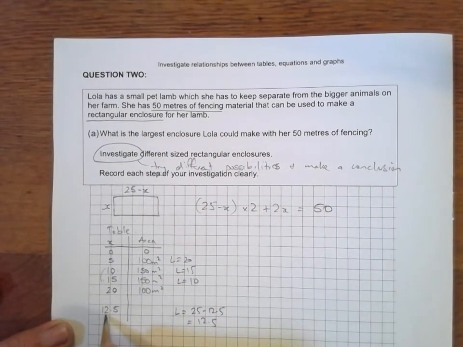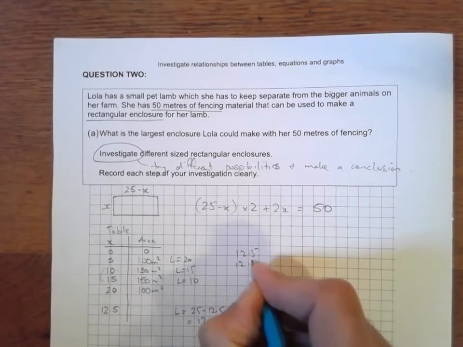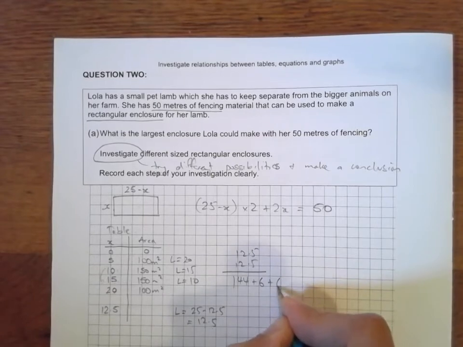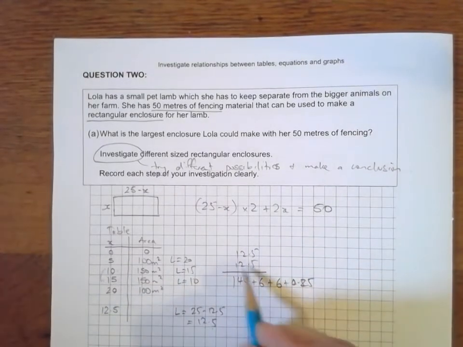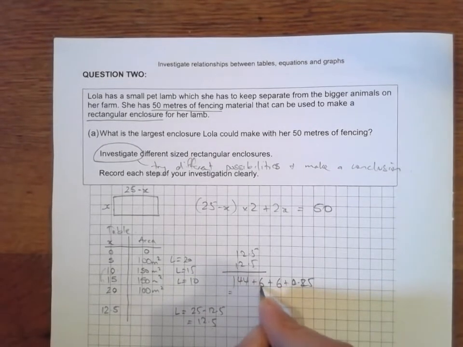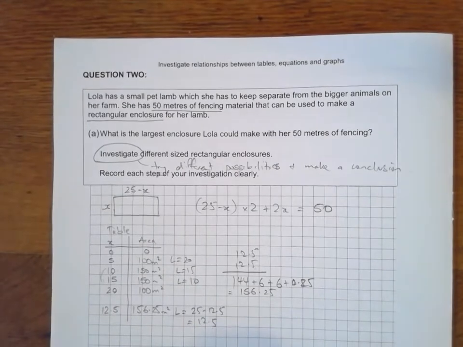When it's 12.5 wide and 12.5 long, it's 12.5 squared, which is 144 plus 6 plus 6 plus 0.25, which is 156.25 meters squared. Now remember, we can't use a calculator. Oh yes, we can use a calculator for this standard, sorry. So I could have done that with my calculator.